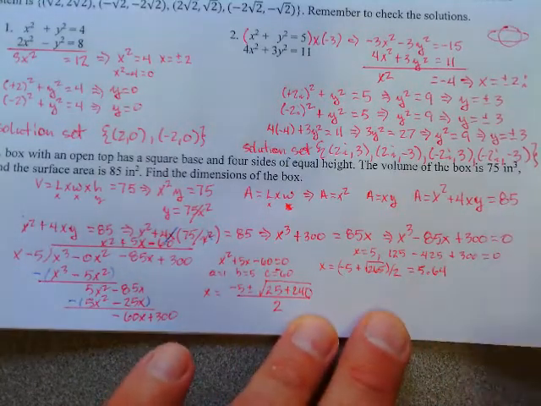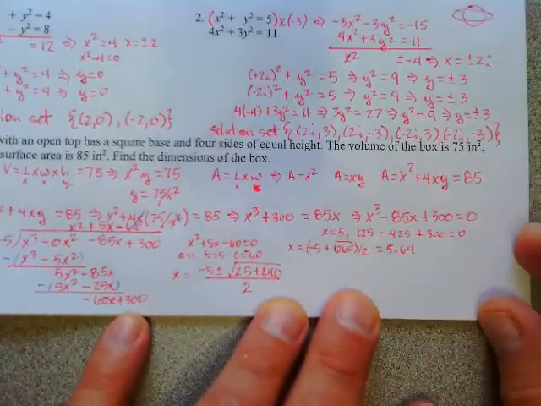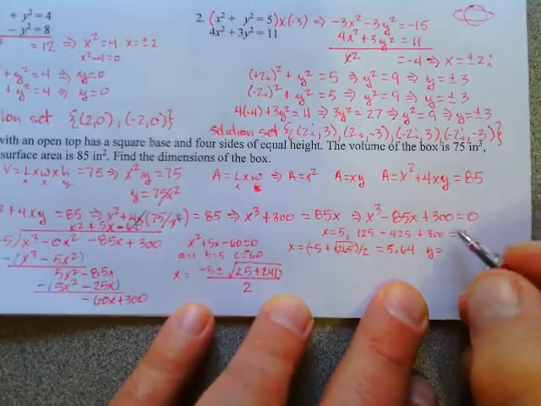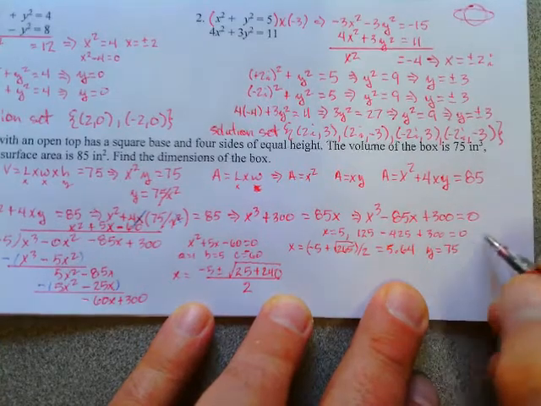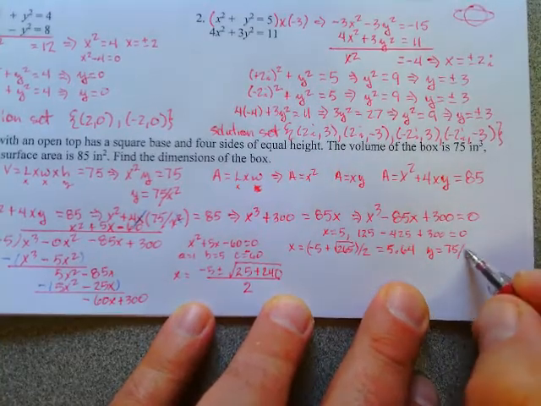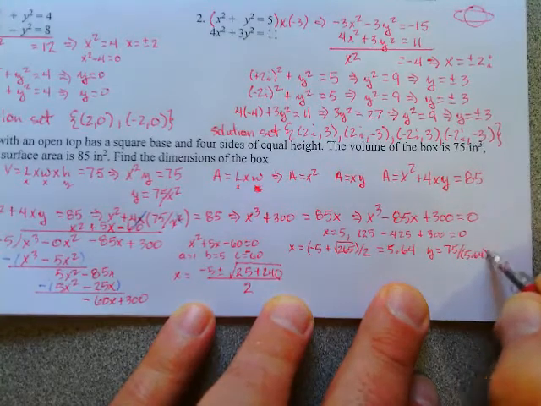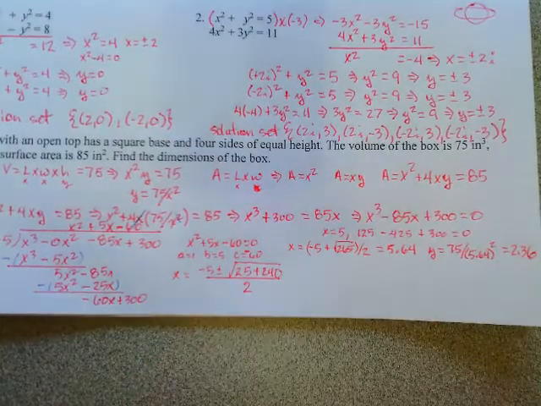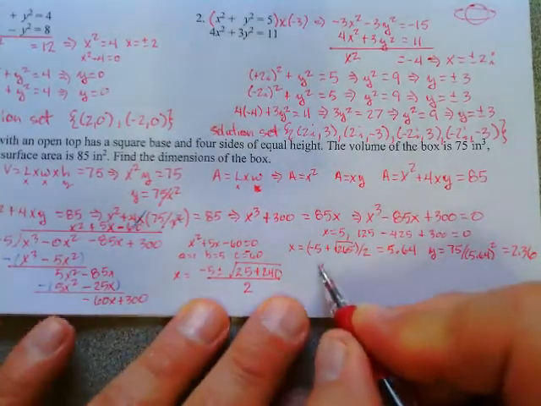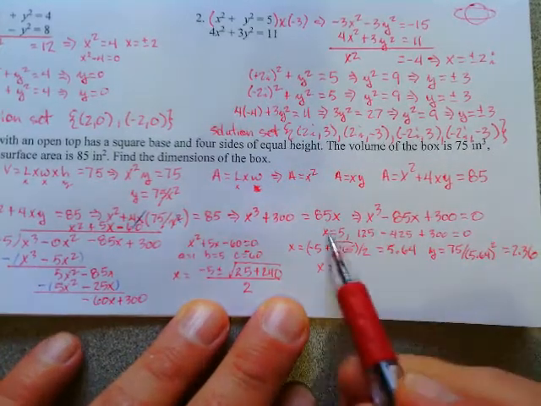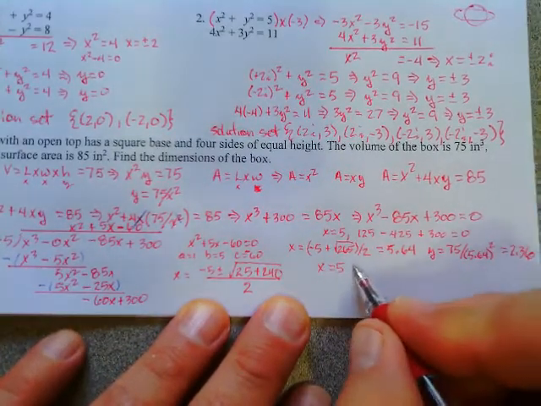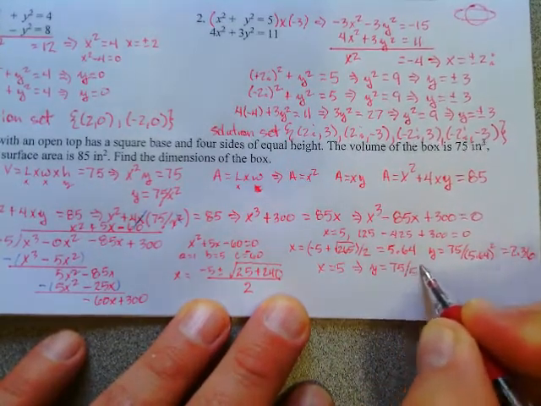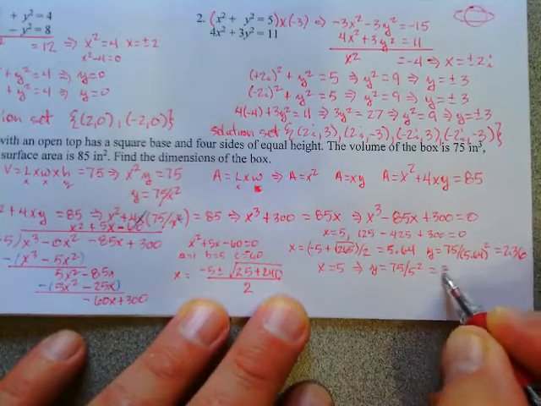All right, so now that we have that, I can turn around and go, okay, let's find our y. So y will equal 75 over the x squared, so 5.64 squared. And it turns out that'll give me 2.36. If the x equals 5 from that first factor that we had before, then that means y will equal 75 over 5 squared, which is 3.